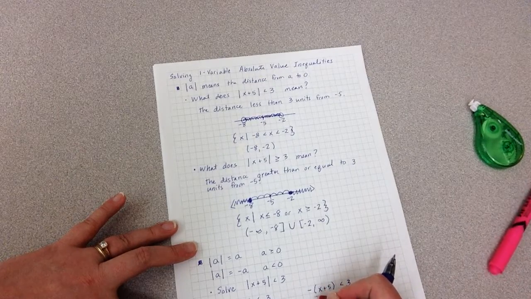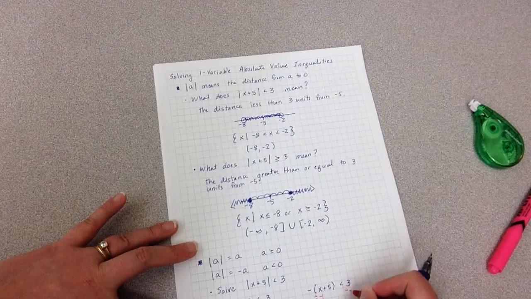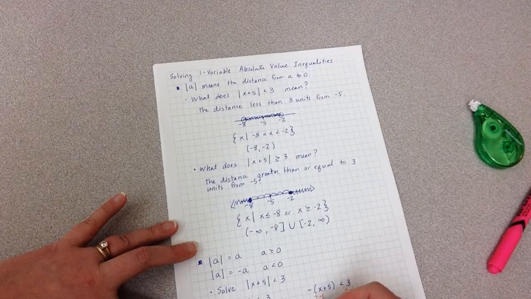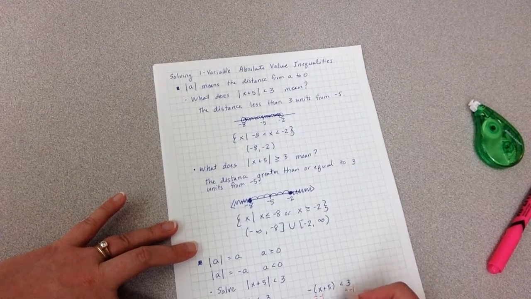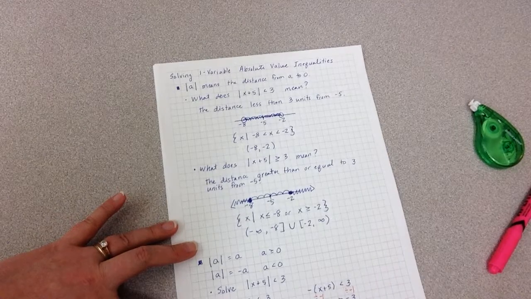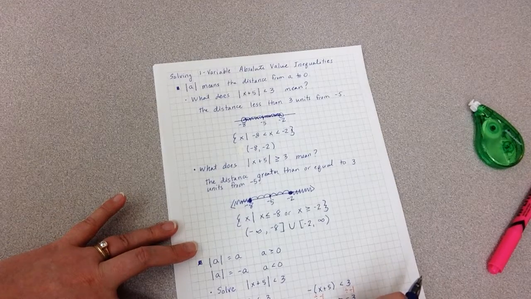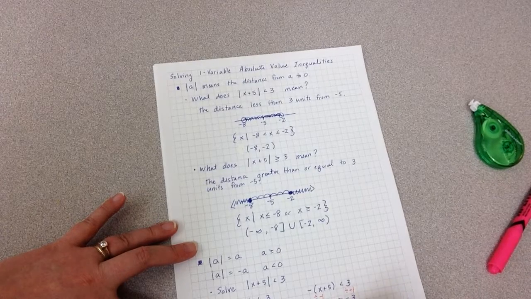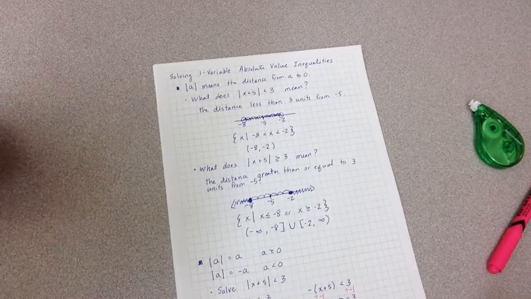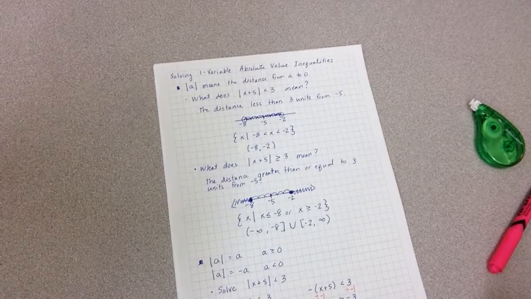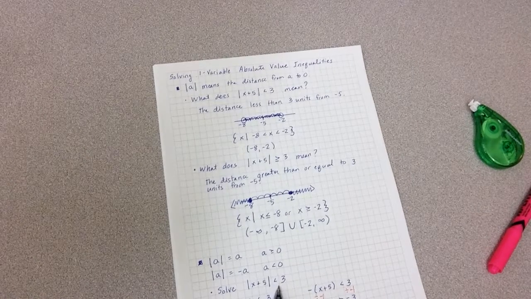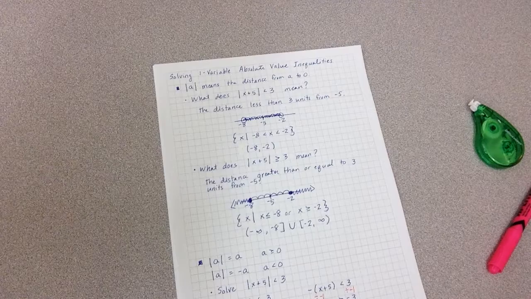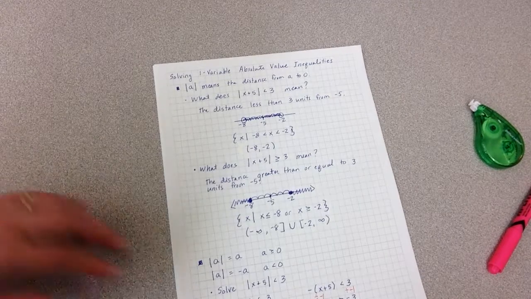Here I'm going to divide both sides by negative 1. And remember that when we do that, we have to flip the inequality. Subtract 5 on both sides. Get x is greater than negative 8. Now I have two pieces here, but in the end, I know that because I'm a less than distance, I'm actually in the middle of these two.